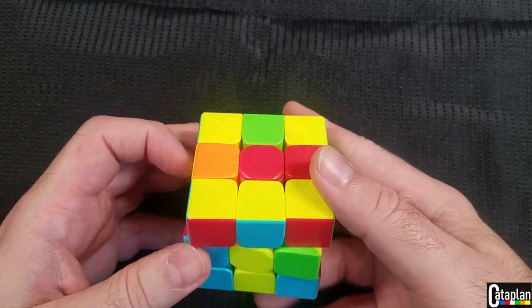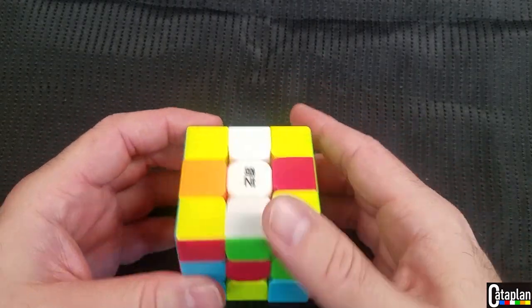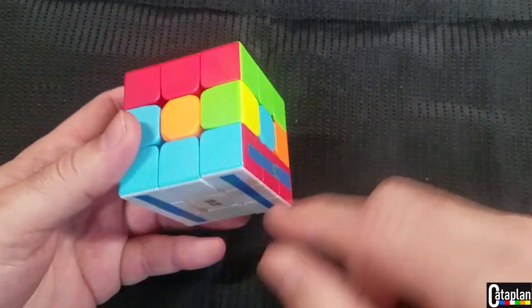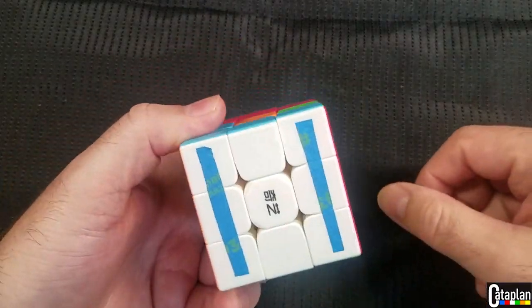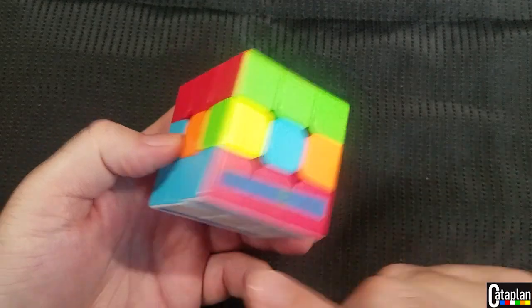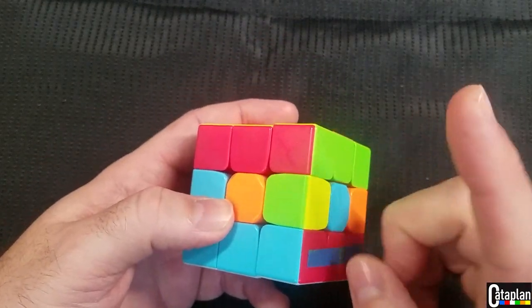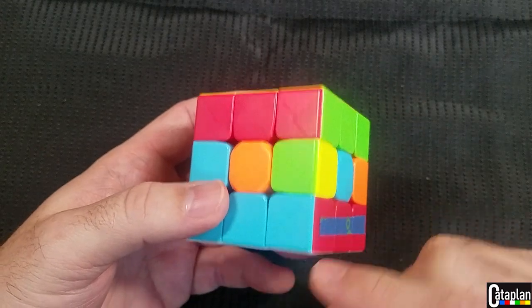There we go, it's up there. And we do M2, and it's down now. Okay, so we didn't use any algorithm for this unless it's stuck in here, one of the pieces. Then you have to use that top side edge rotation thing.